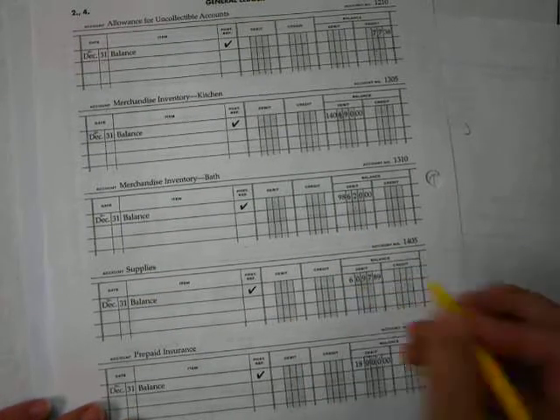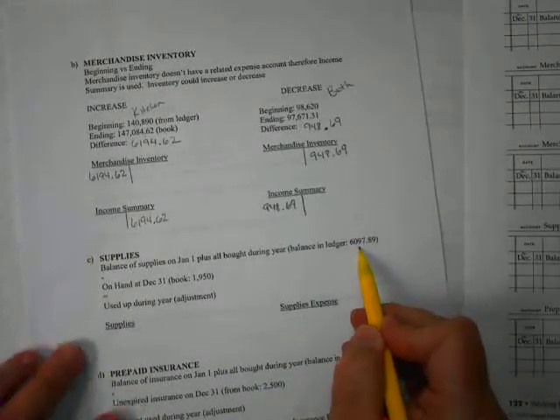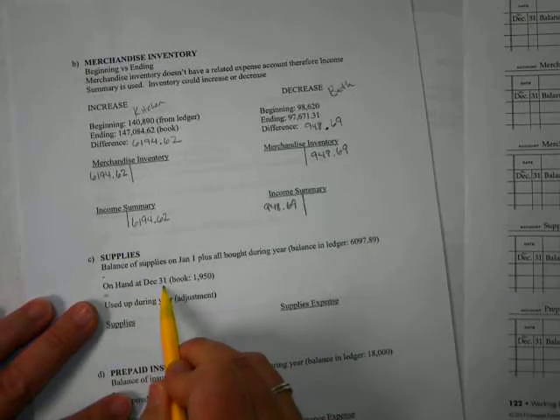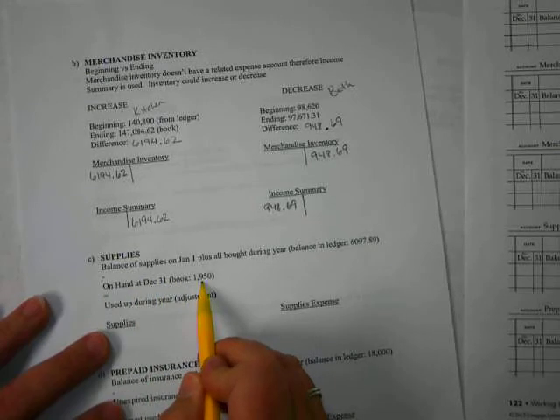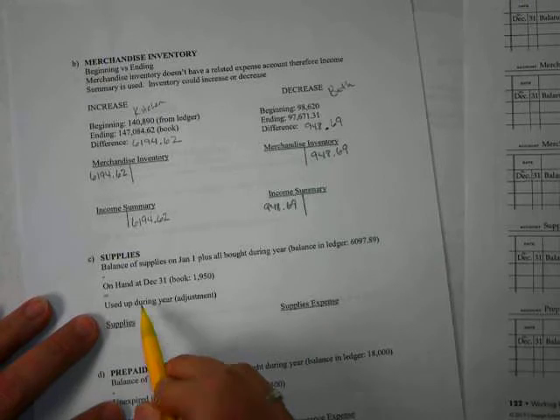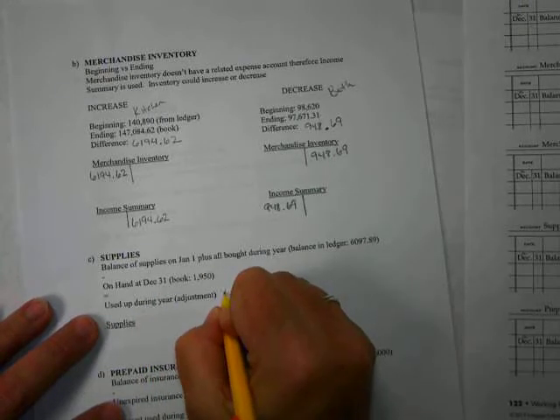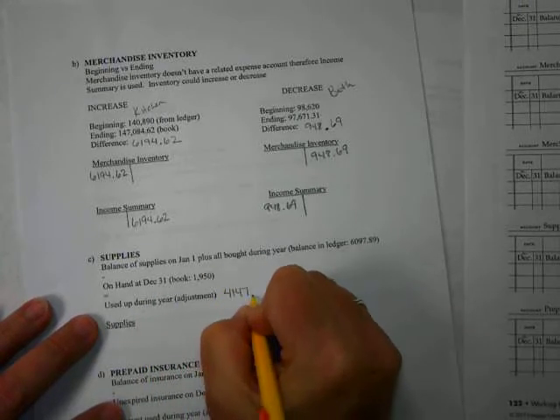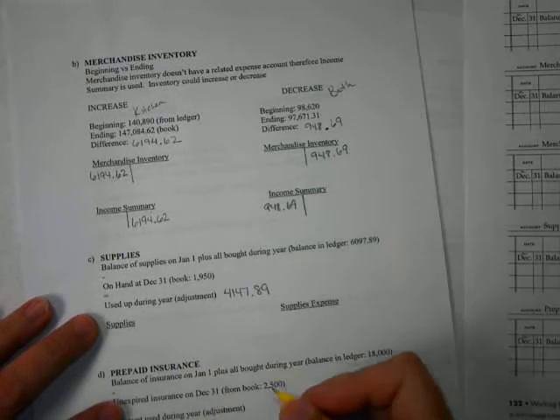And this is where we're sitting, 6097. Balance in your ledger. On hand on the 31st is 1950. That comes from the book. Used up during the year. Subtract those two, which is the adjustment, 4147.89. So we used that much up during the year.